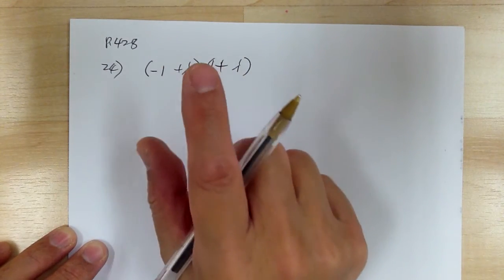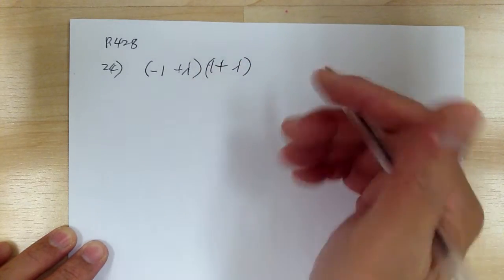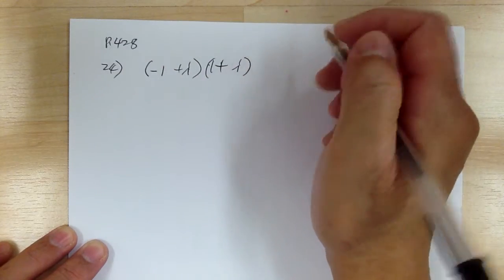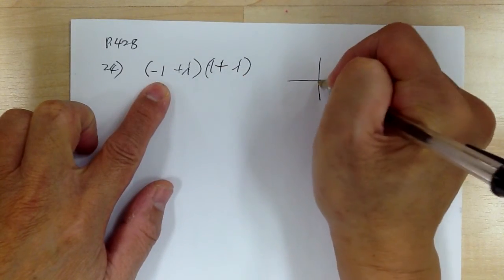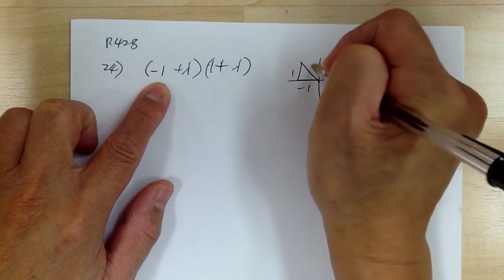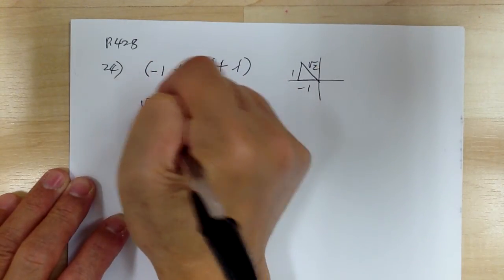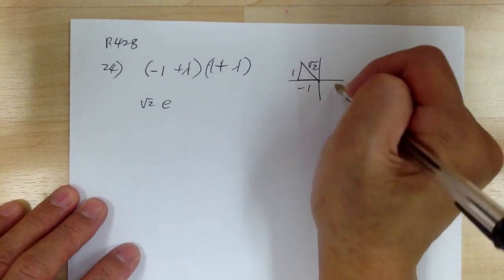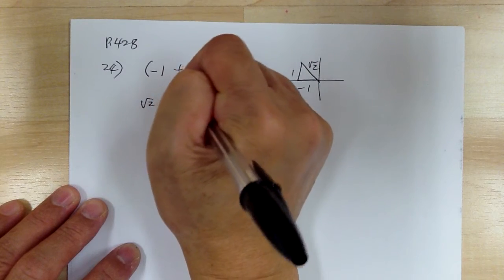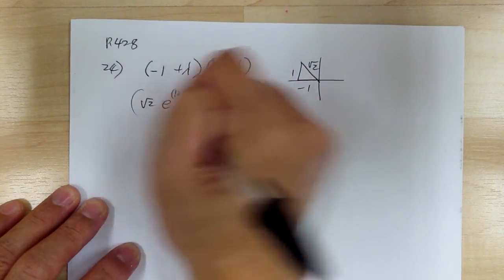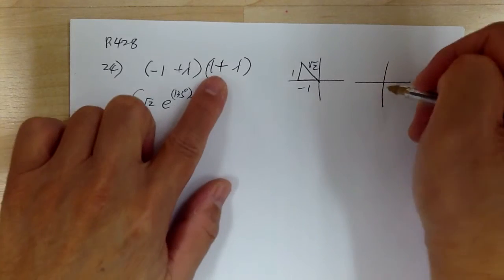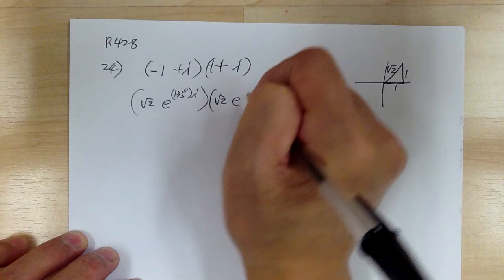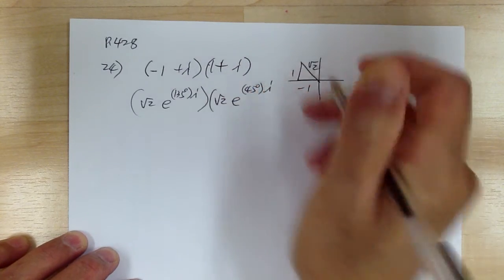So when you multiply, they want you to multiply using the polar form, so you need to convert into polar form first. The first one is negative 1, 1, so the modulus is square root of 2, and it's probably easier using degrees, so this is square root of 2 e to the 135 degrees i, times the second one, 1 plus i, which is square root of 2 e to the 45 degrees i.